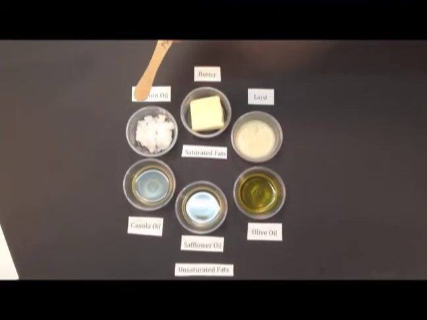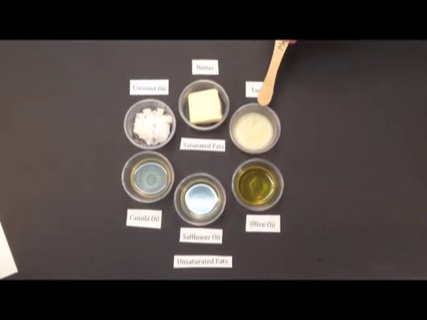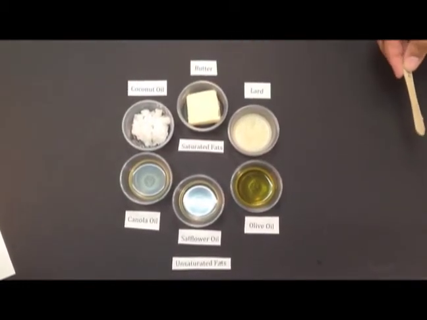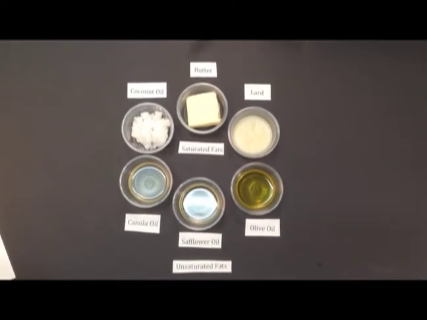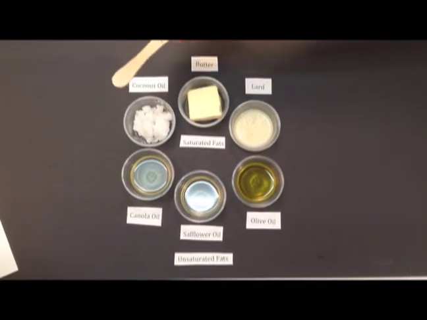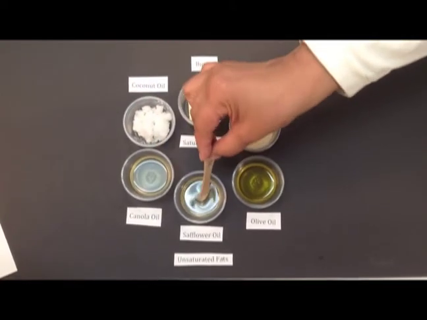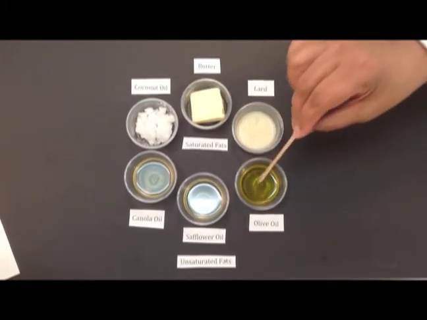Because there are no double bonds and saturated fats have only single bonds, they are able to interact strongly with London forces. This results in a higher melting and boiling point, which is why they are solid at room temperature. Unsaturated fats have 1 or more double bonds, resulting in weaker London forces, lowering the melting and boiling point and leaving them liquid at room temperature.